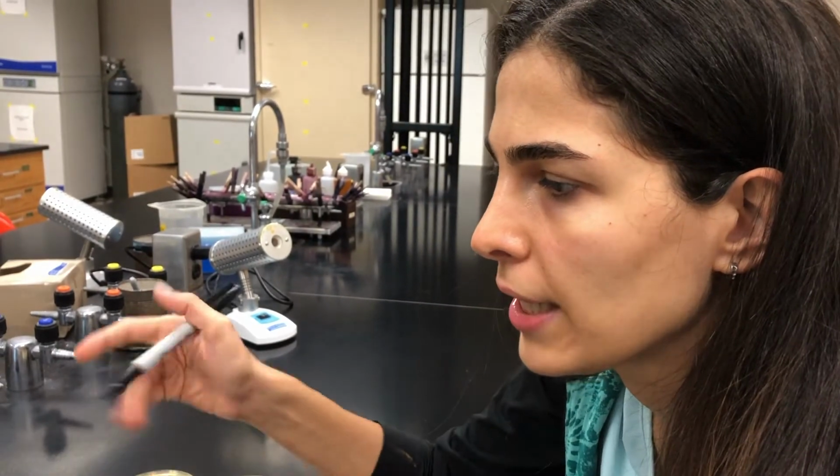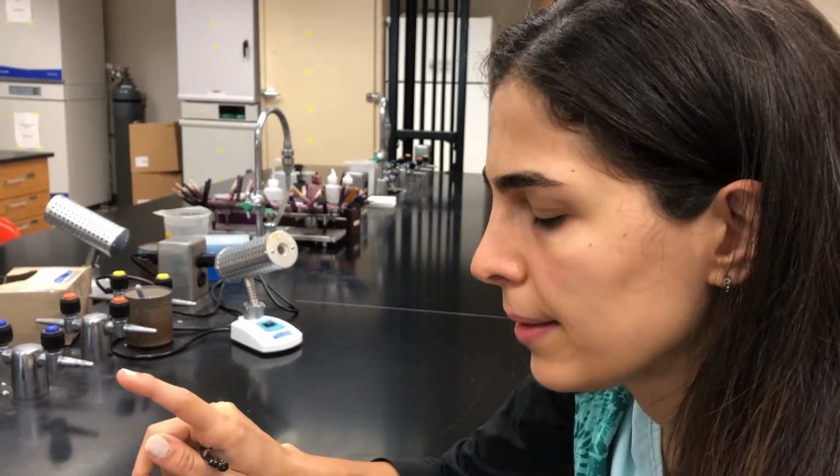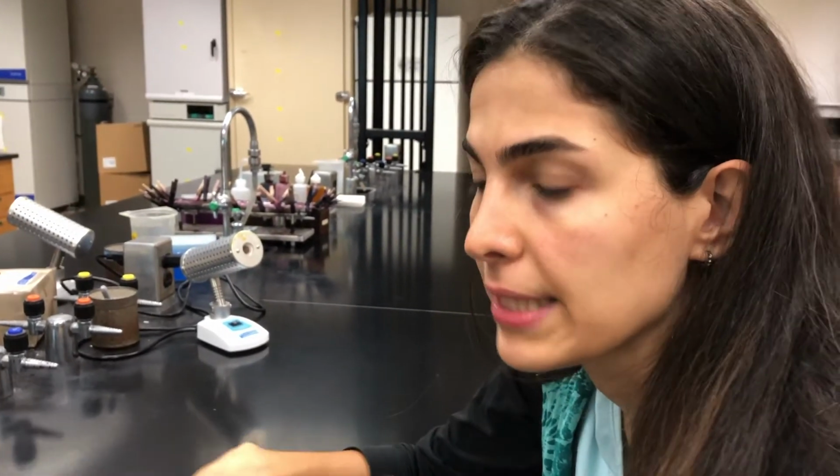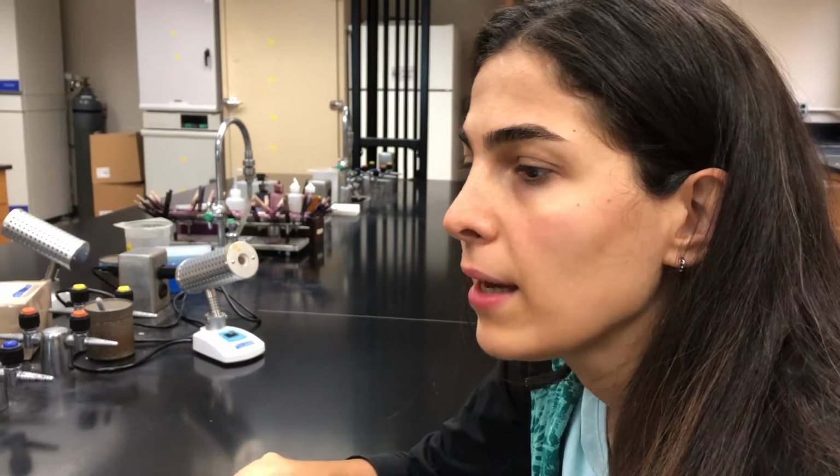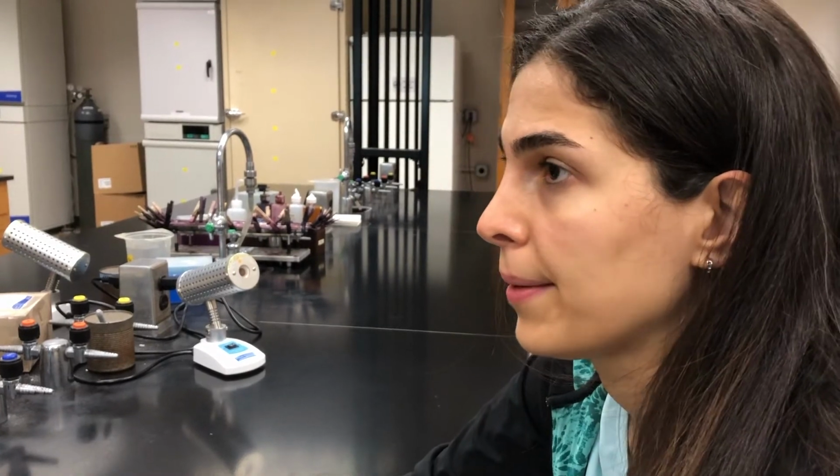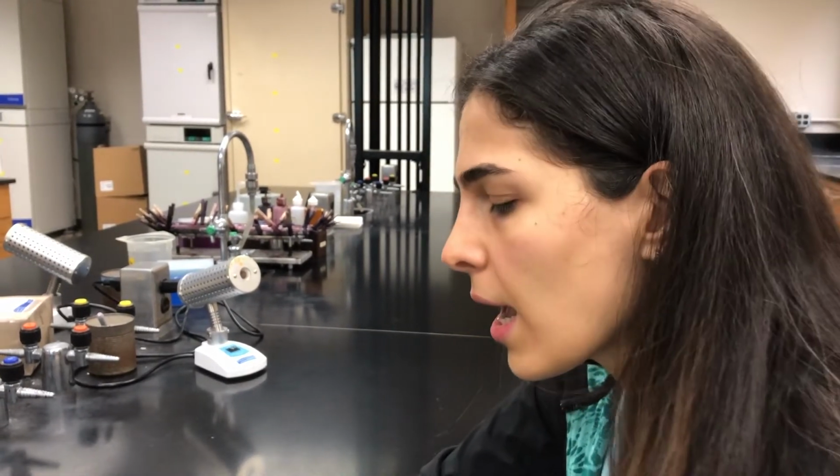The temperature, the timing, or what else? The nutrient, yes, because all of them are TSY plates. So maybe some bacteria use some specific nutrients to grow, but some others may not grow on those nutrients.